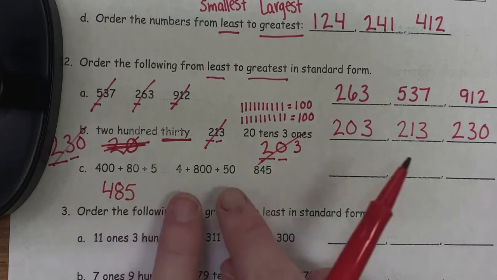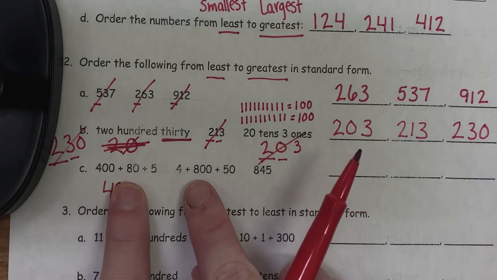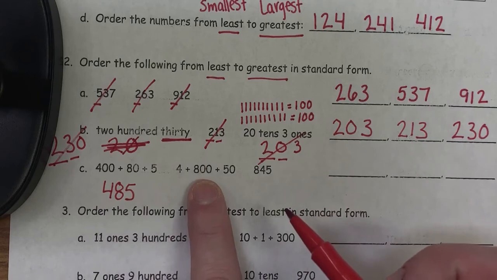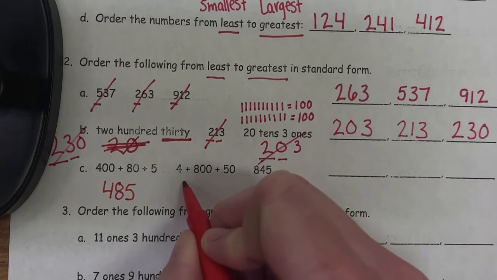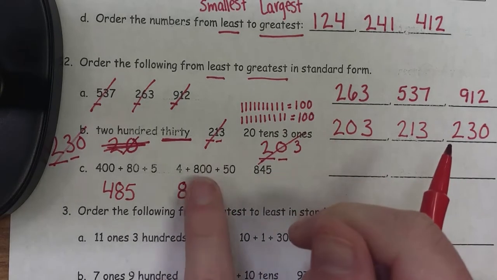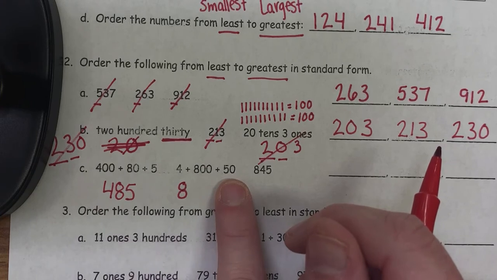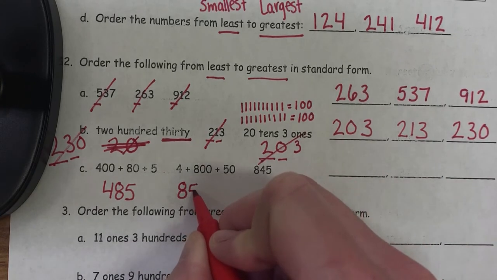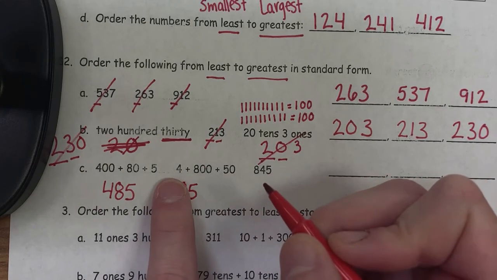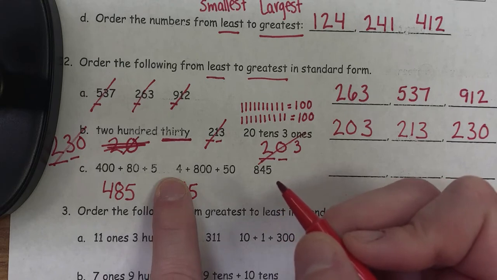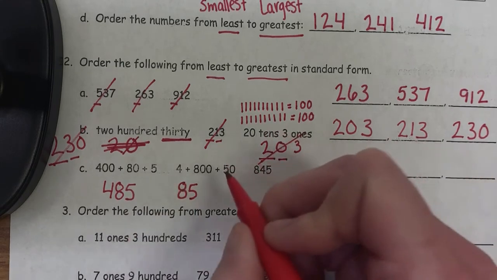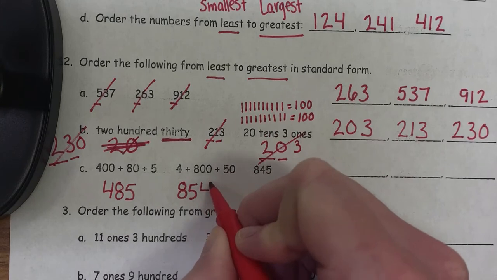So we notice that it's the same as this one, but they flipped it around. So let's look at our hundreds place first. So we're going to have 8 in our hundreds place this time instead of 400. In our tens place, we're going to have 5. And then in our ones place, we are going to have 4.